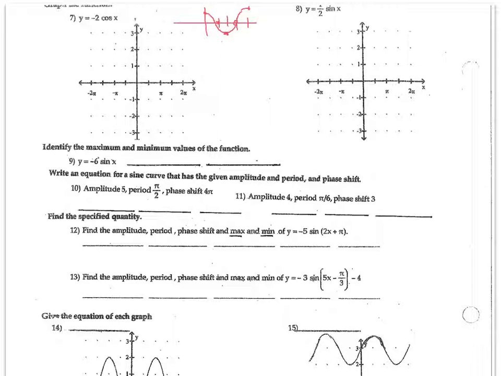So for -2 cosine, that means it's going to be a reflection and it's stretched by 2. So instead of starting at (0, 1), it's going to start at (0, -2). It goes up to 0, then goes up to 2, down to 0, and then to -2. On the negative side, it goes to 0, up to 2, 0, and -2 at -2 pi.